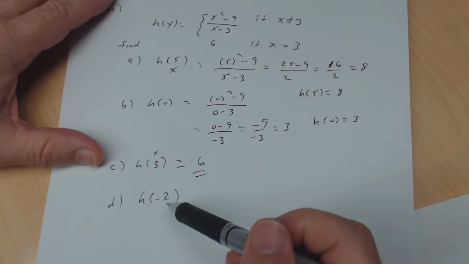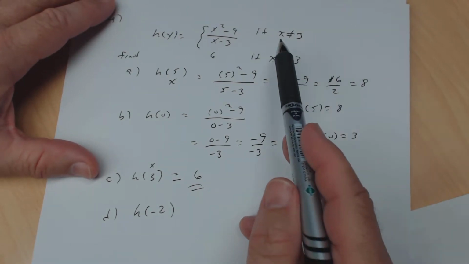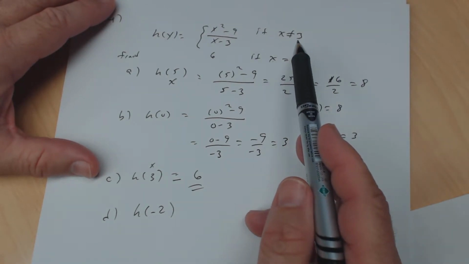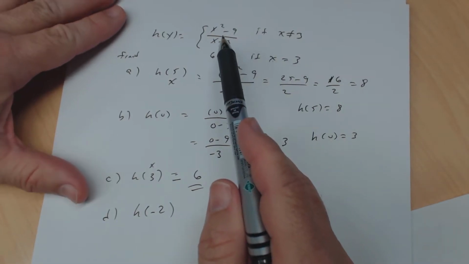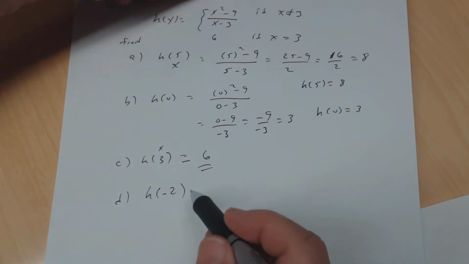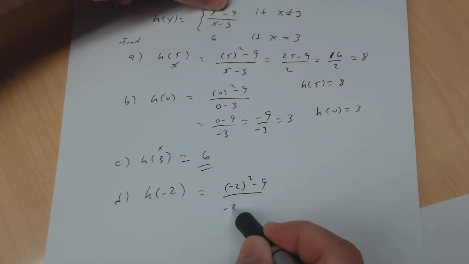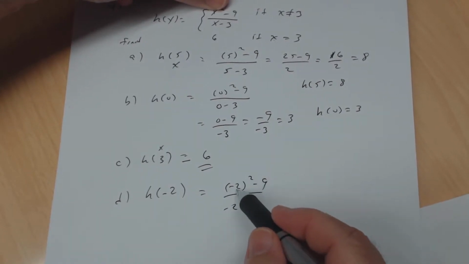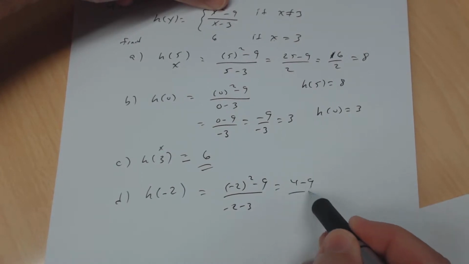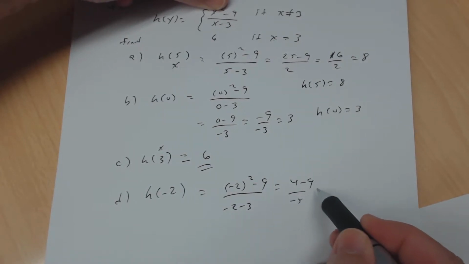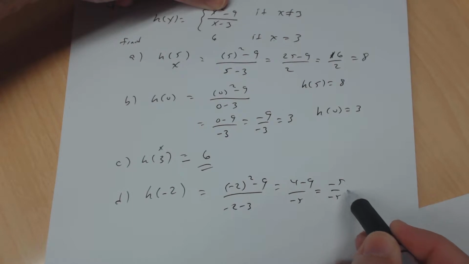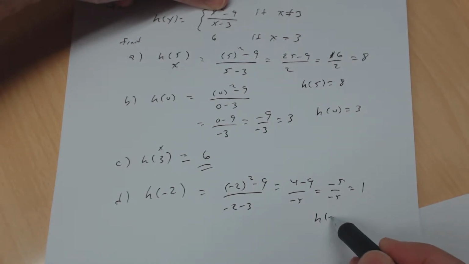So for example, h of negative 2, let's say. Is negative 2 not equal to 3? That's a true statement. Negative 2 is not equal to 3. So I'm going to use the top one. So that's going to be negative 2 squared minus 9 over negative 2 minus 3. Negative 2 squared is 4. 4 minus 9 over, and that's negative 5. So that's negative 5 over negative 5, which is 1. So h of negative 2 is equal to 1.